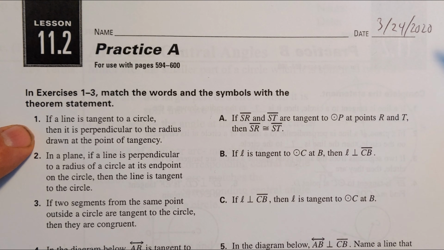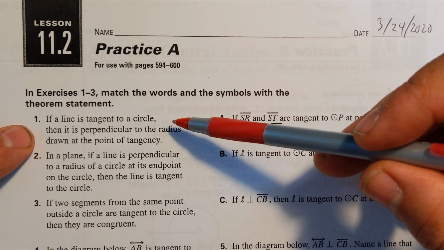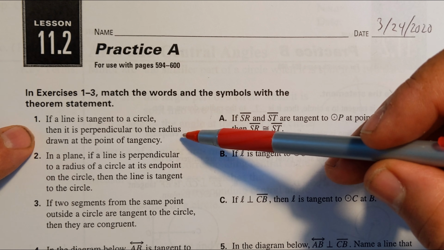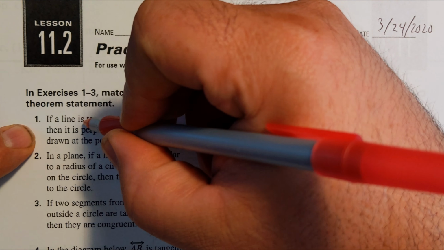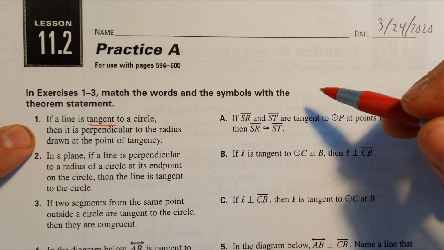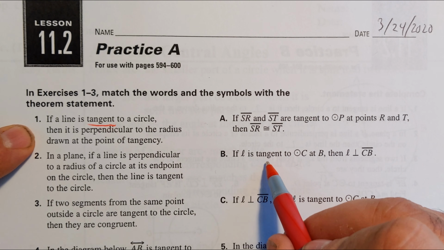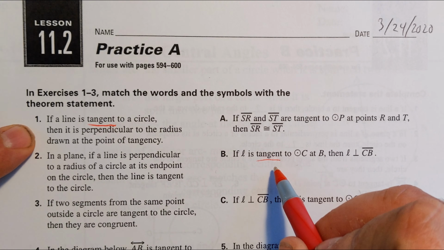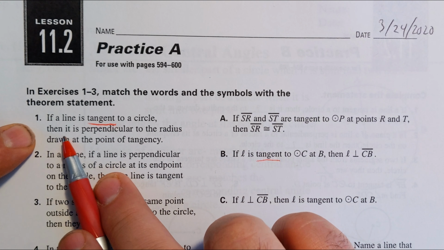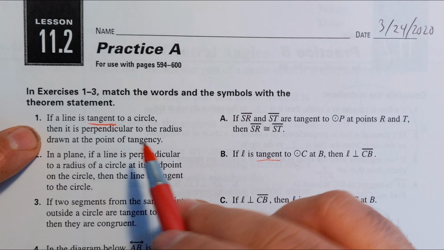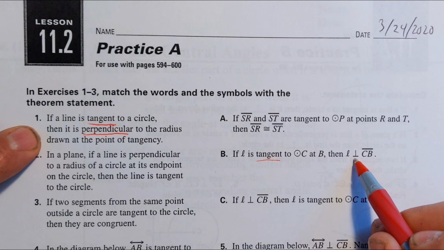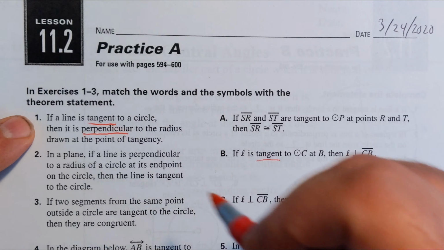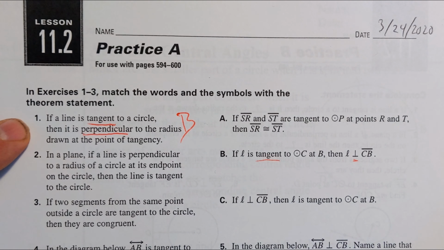On the first one, it says if a line is tangent to a circle, then it is perpendicular to the radius drawn at the point of tangency. So starting with the line being tangent, then it is perpendicular to the radius. So it is perpendicular second. That means the first one is B.